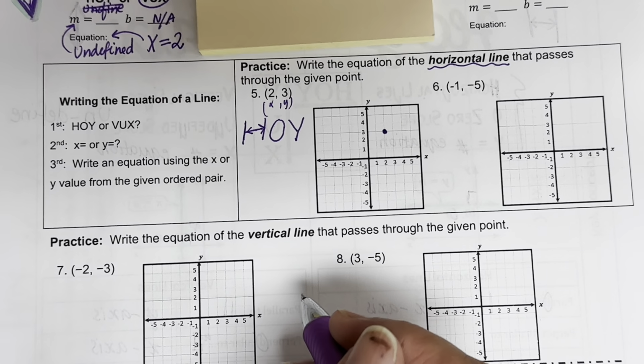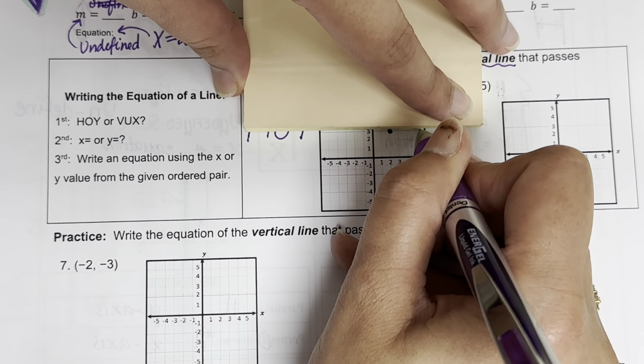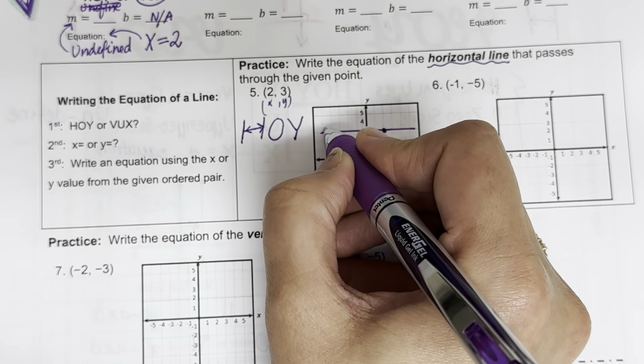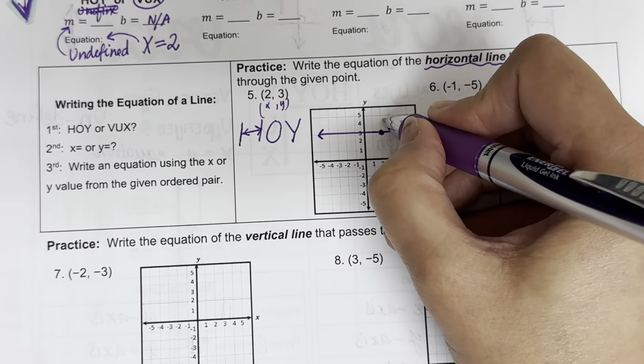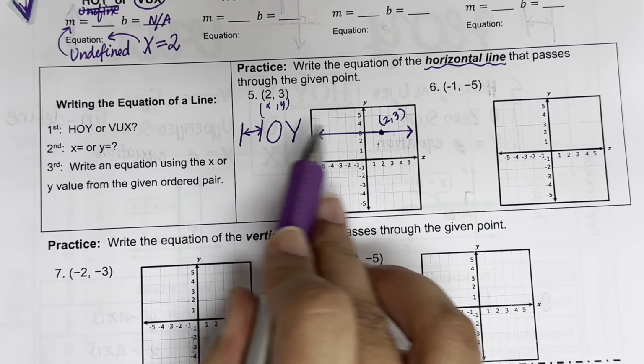So I don't need any slope because it needs to be a horizontal line. So I'm just going to draw a horizontal line. There you go. This point is 2, 3. Horizontal line. It matches. This is horizontal.